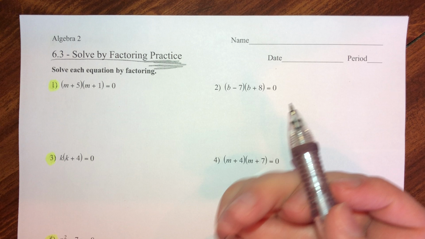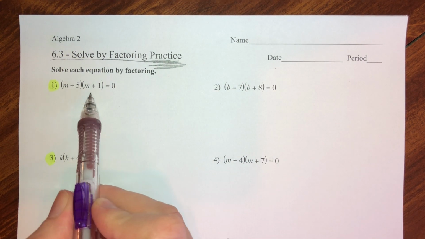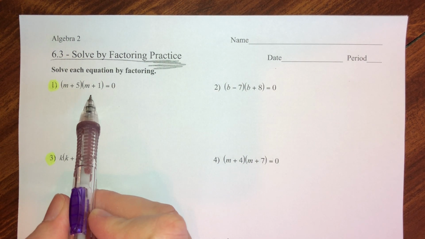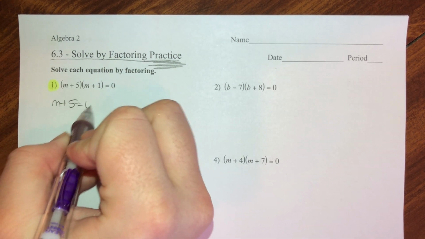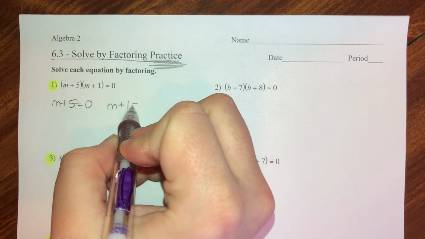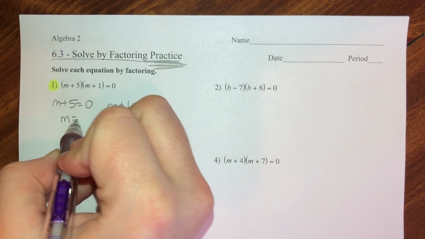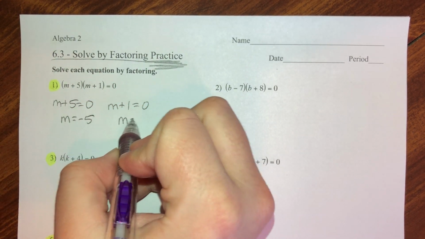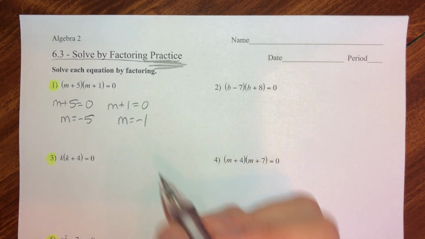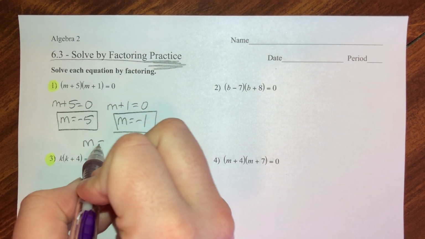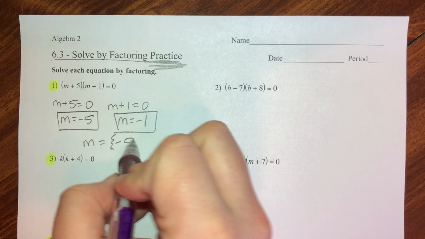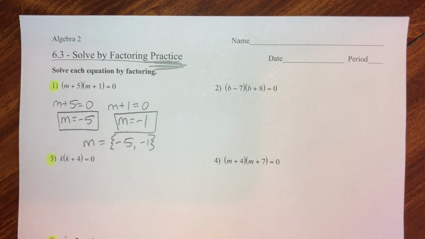So remember, as we're solving by factoring, if it's not already factored, you'd factor it, but on this one it's already factored. And then you just set each part equal to 0 and solve that out. So we get m equals -5 and m equals -1, and so those are our two solutions. If you want, you can write them in those squiggly brackets like we talked about the other day. Either answer would be fine.